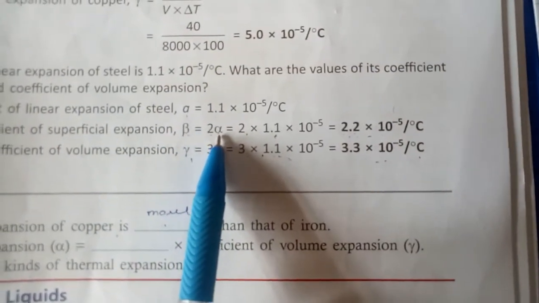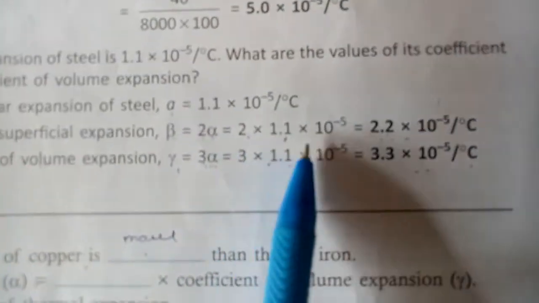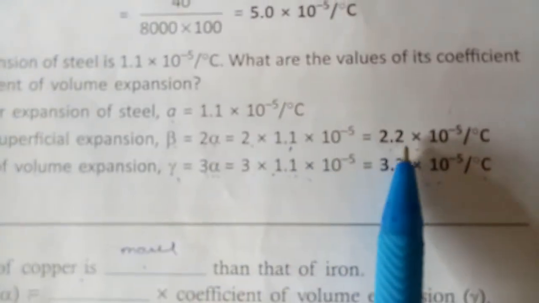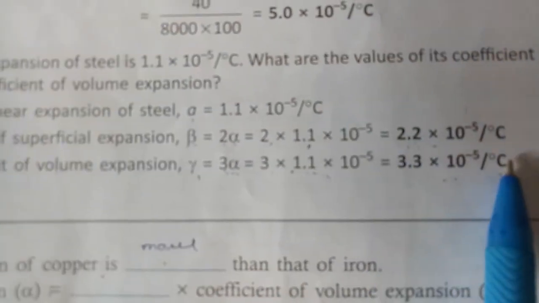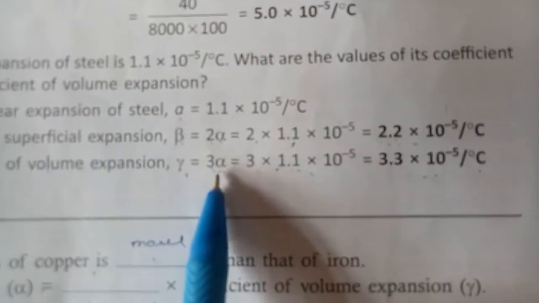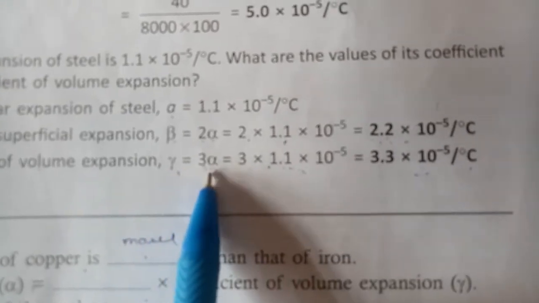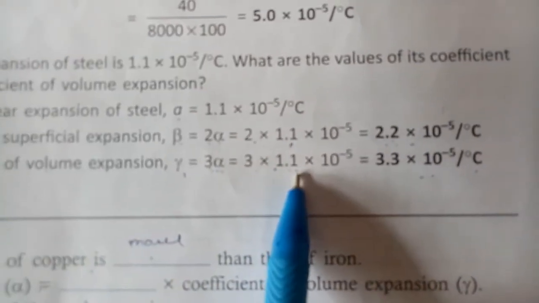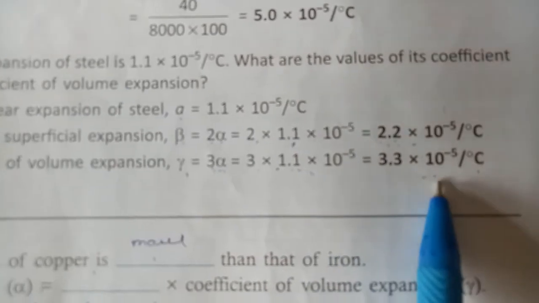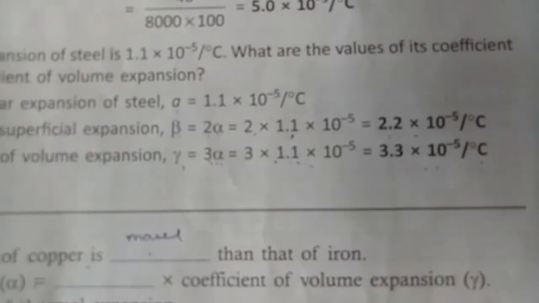So put the value of the alpha, it will be 2 multiply 1.1 into 10 minus 5, and it becomes 2.2 into 10 minus 5 per degree Celsius. And similarly gamma equal to 3 alpha, so it is 3 times the alpha. So put the value of alpha and we will get 3.3 into 10 raised to power minus 5 per degree Celsius.